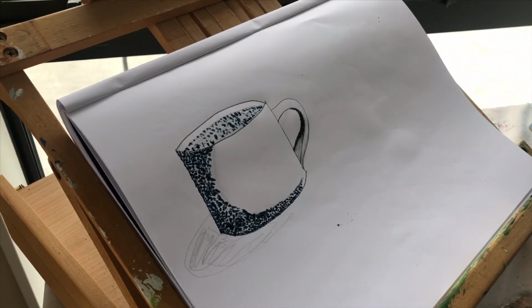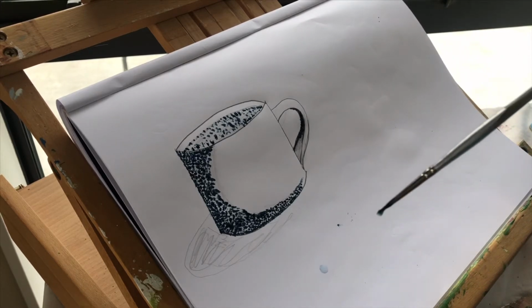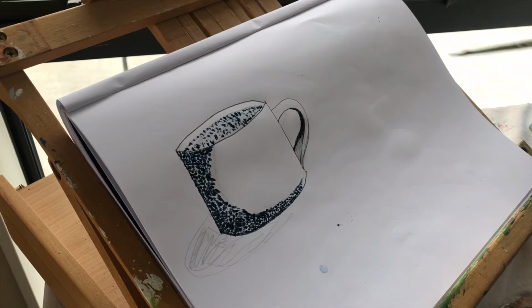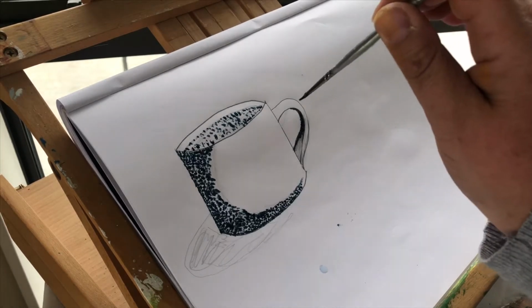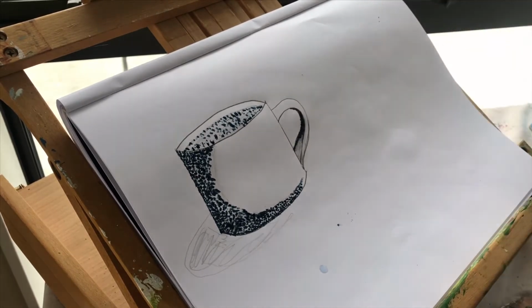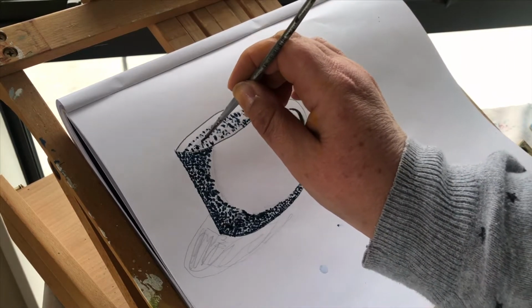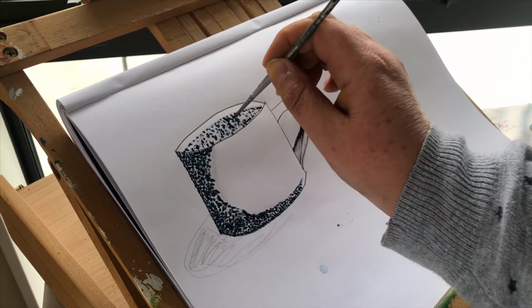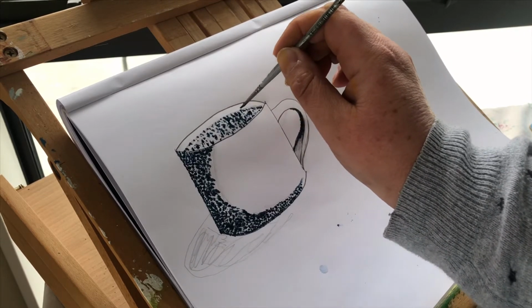So the brush I've used is just a very fine brush. If you dip it into the paint and then give it a wee swirl, then that gets the colour on your brush nicely. And then if you point the brush straight down rather than sideways, that gives you those nice points. So just pointing straight down. And as I said, it doesn't matter if they are different sizes, that makes it interesting.